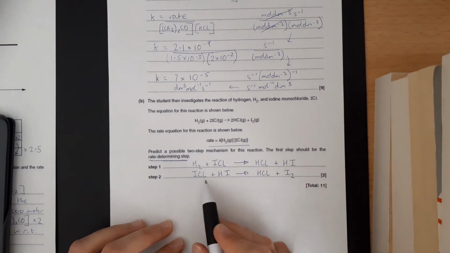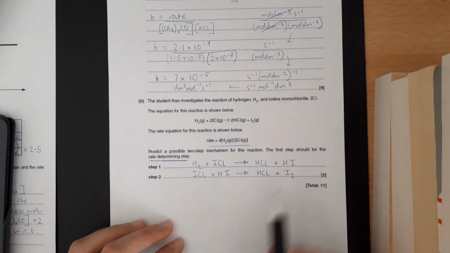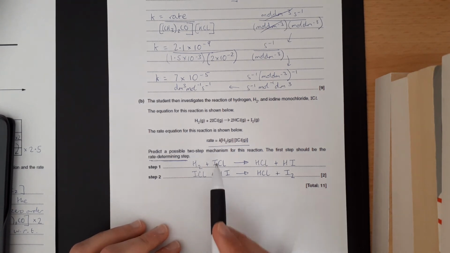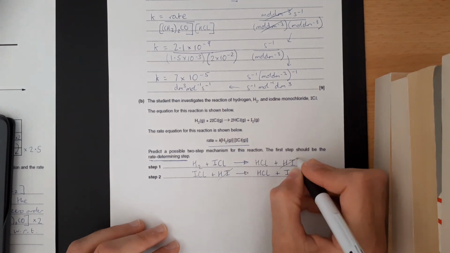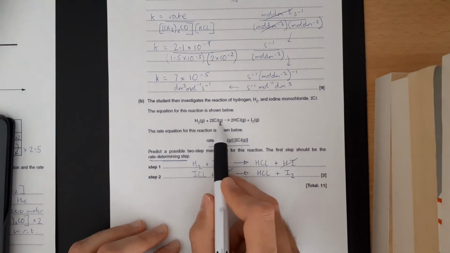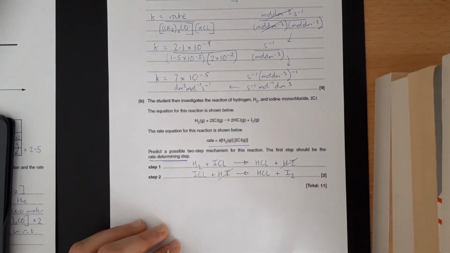And then we just need to check here, does this actually work? If I take ICl and HI, it can make HCl and I2, that's fine. What you should be able to see then from your 2 steps is that when you add these 2 together, you'll find that the HI cancels out. And you're left with H2 and 2 ICl, making 2 HCl and I2.